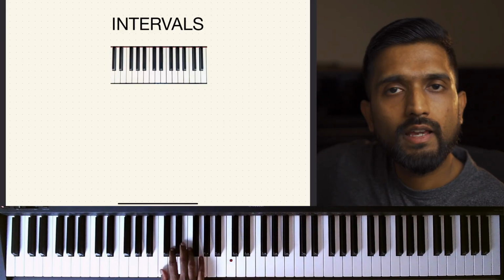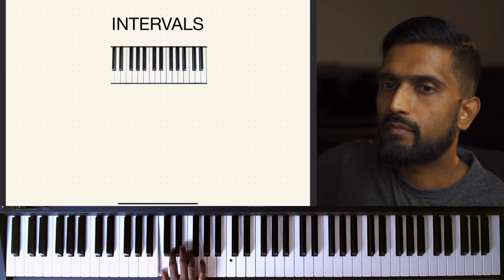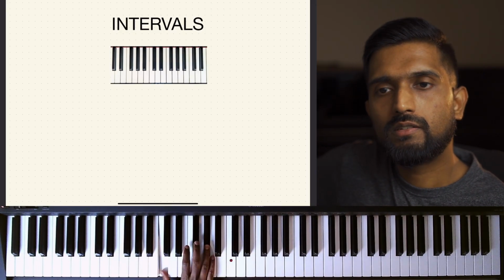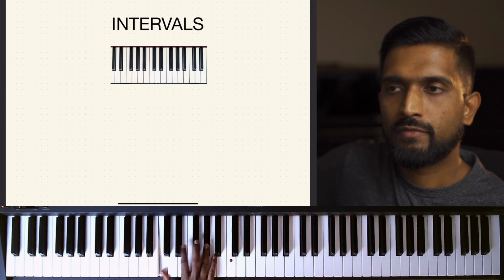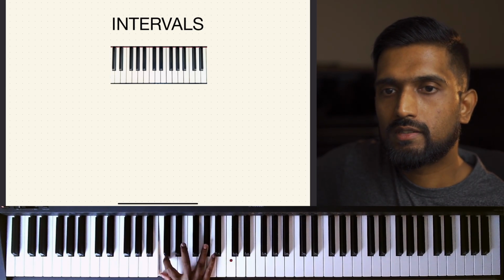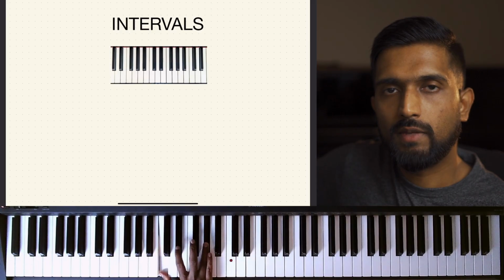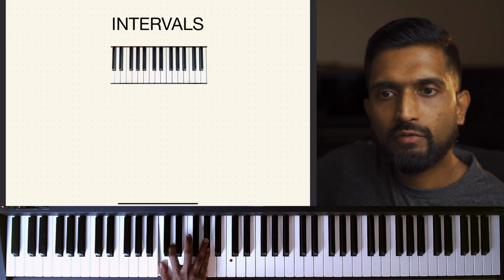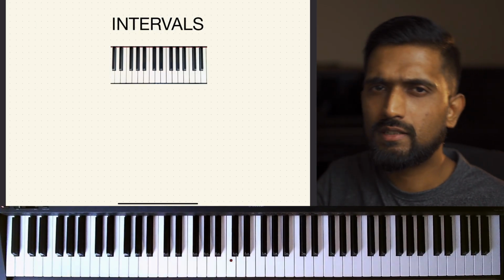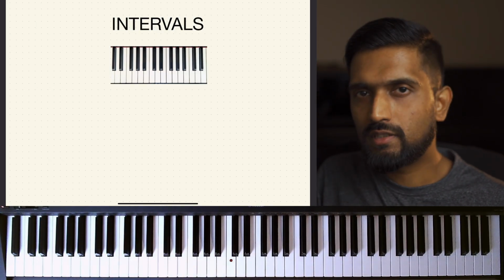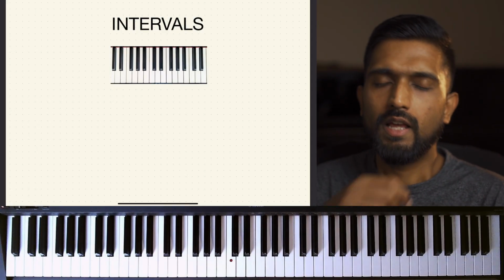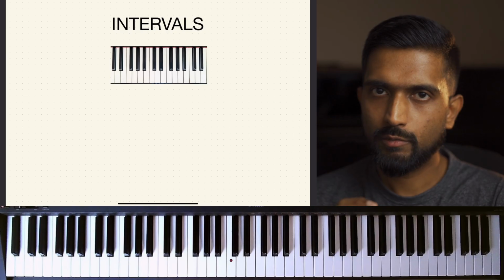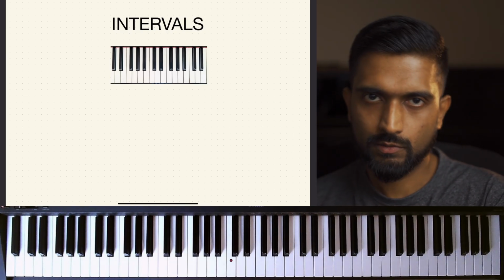Let's say I play the note C and I play another note. So I'm playing this black key. What is the distance between this C to this black key? Now, how can you measure it? You can measure by calculating the number of keys that are in between. So that is nothing but semitones. A semitone is equivalent to one key. Now since there are 12 notes in music, there are 12 intervals as well.